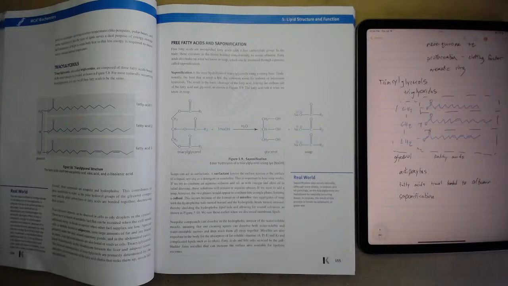And complicated lipids such as lecithins, lectins, or lipolytic enzymes.